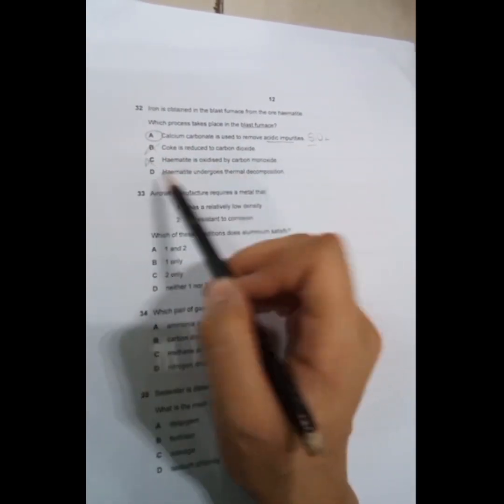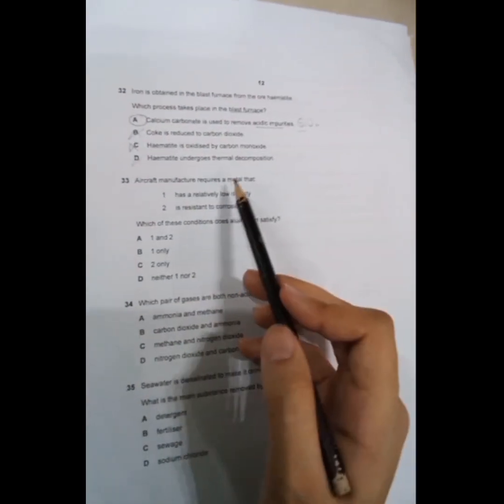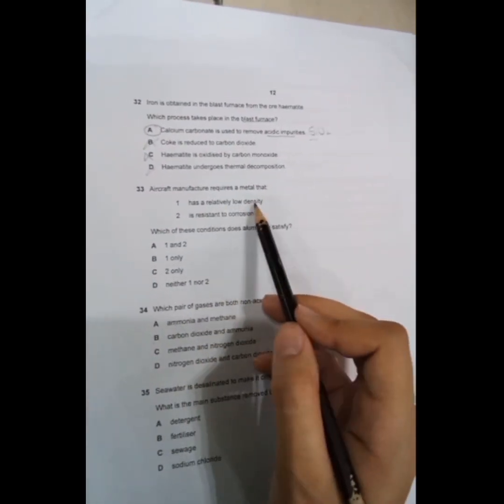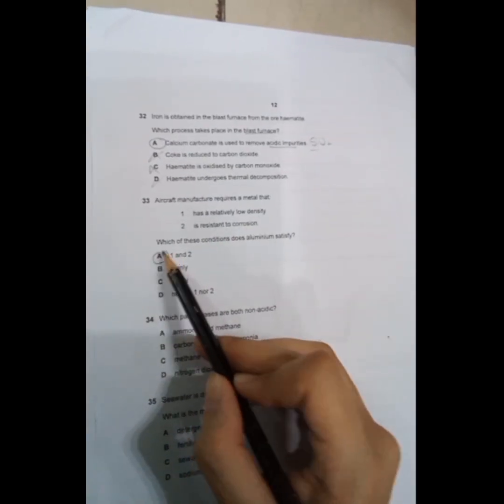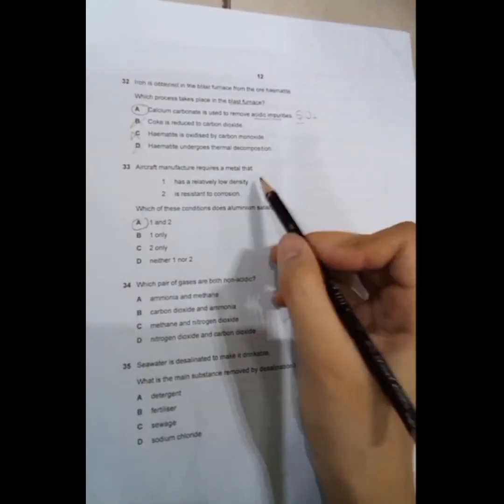No. Aircraft manufacture requires a metal that has relatively low density. Yes. Is resistant to corrosion. Yes. So 33A. It is made from aluminium.